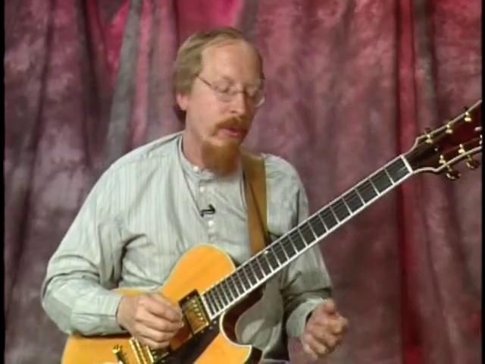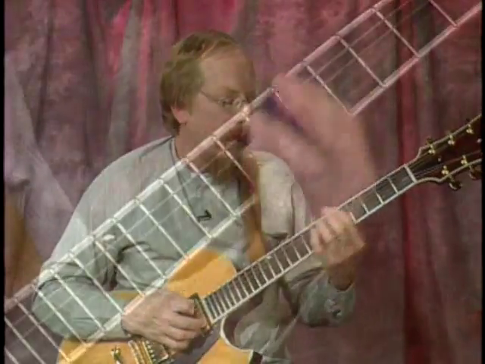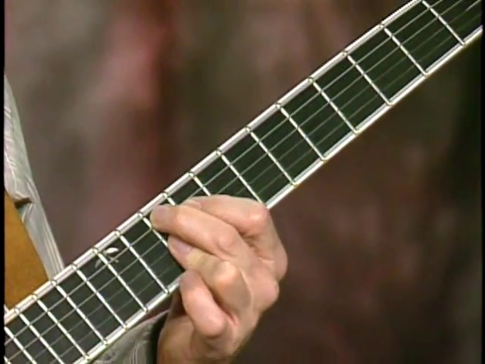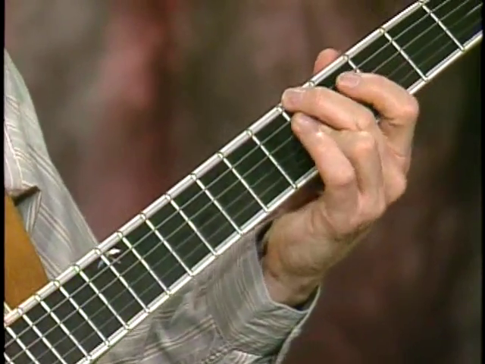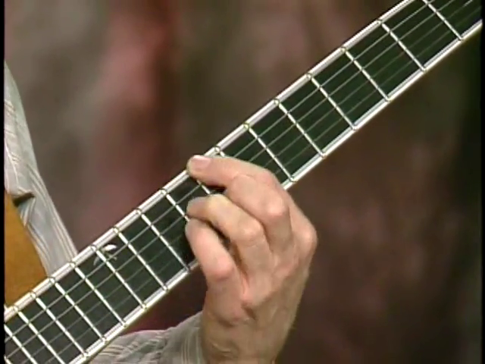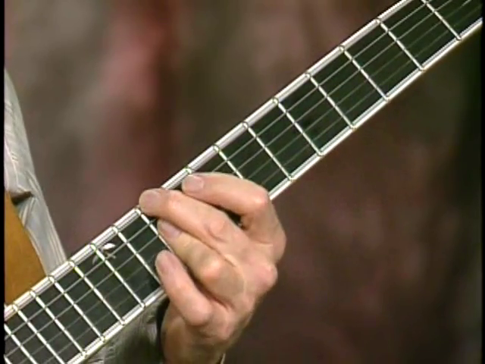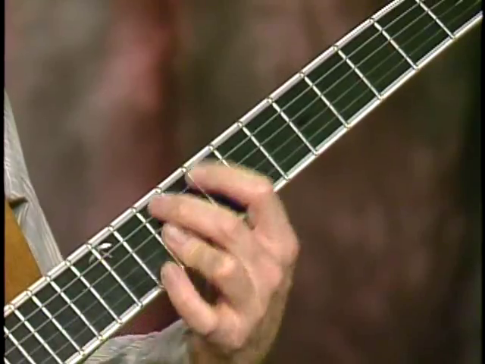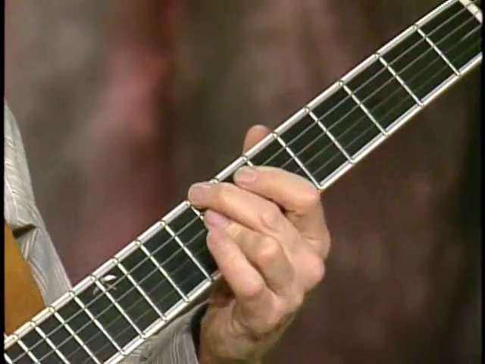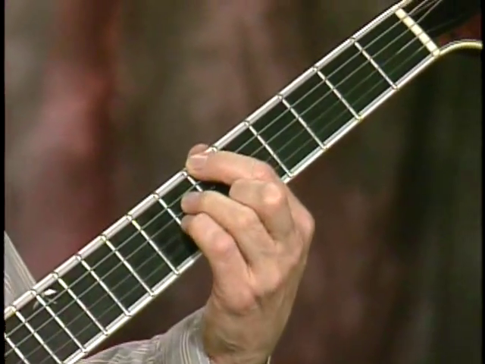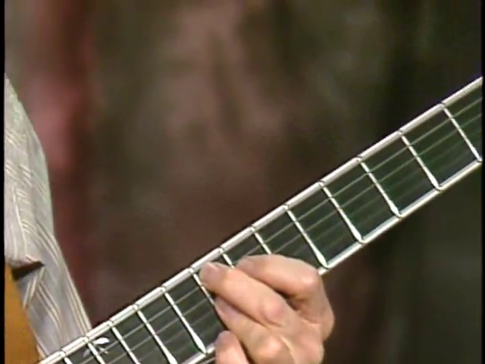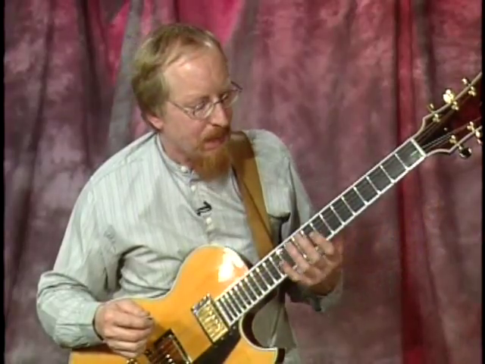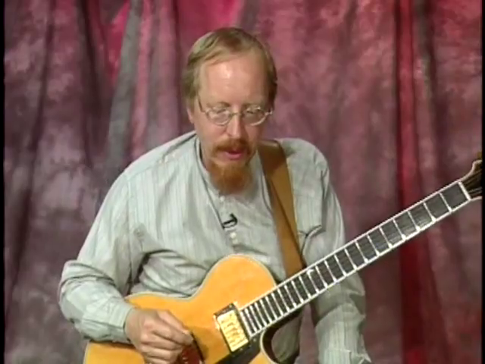Okay, 1, 2, 3, 4. And now in B flat. Okay, now you can hear from that and see from the shapes that I'm using that is essentially the same thing, moved down a tone.